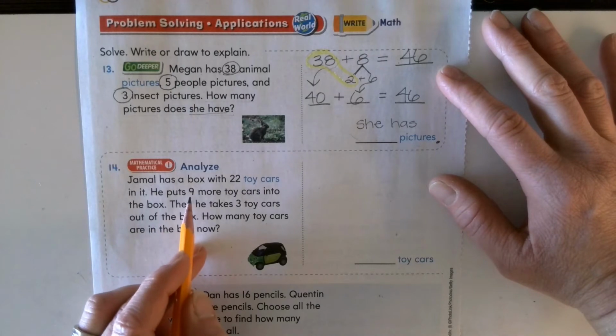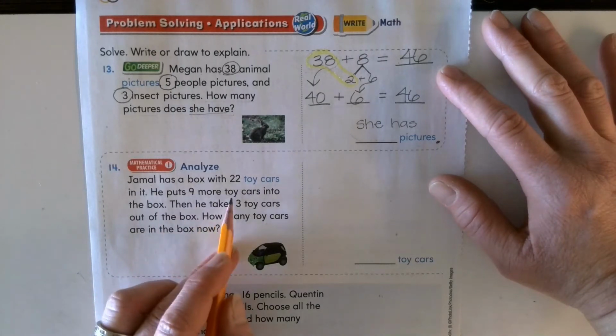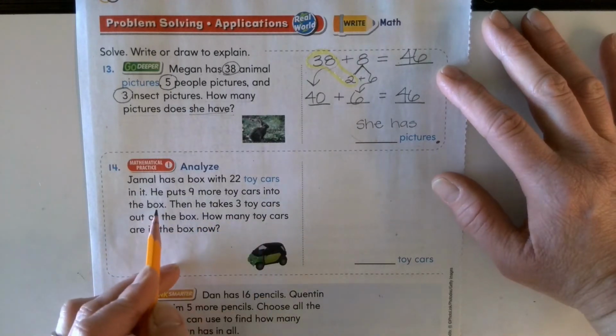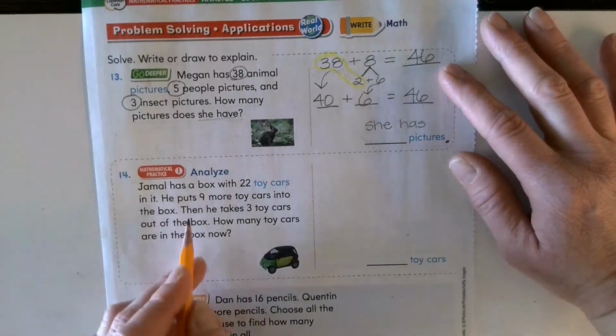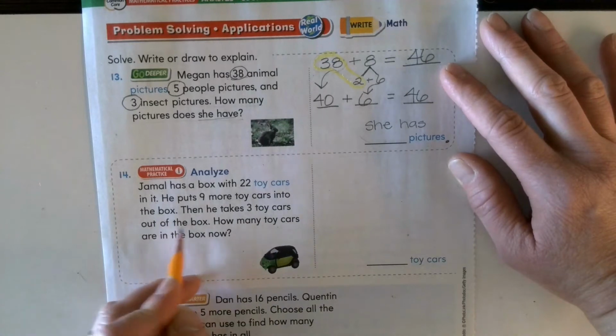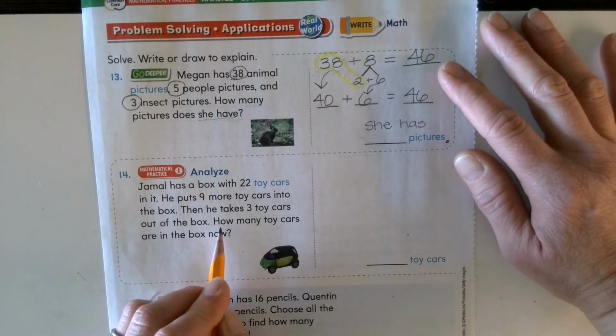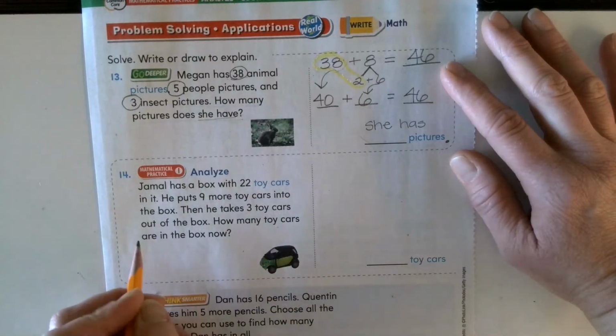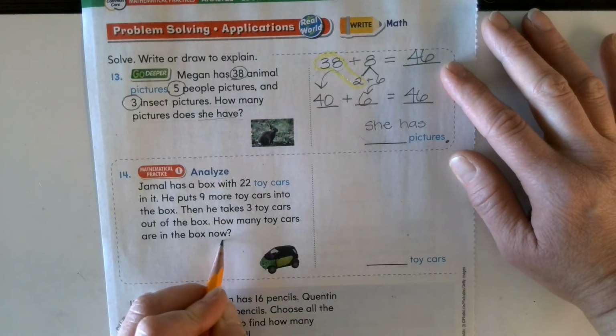He puts 9 more toy cars into the box. Then he takes 3 toy cars out of the box. How many toy cars are in the box now?